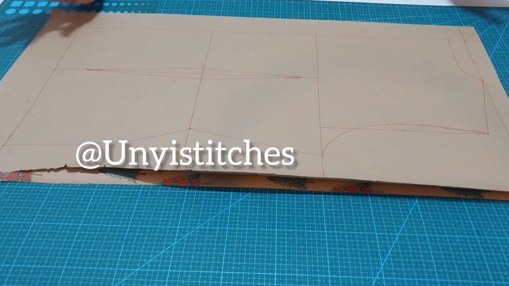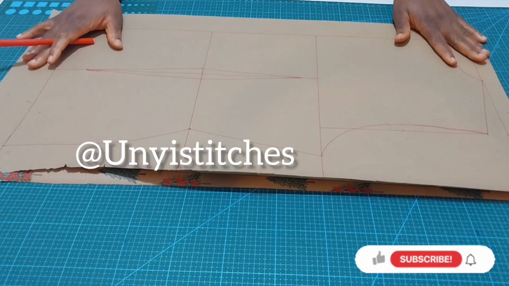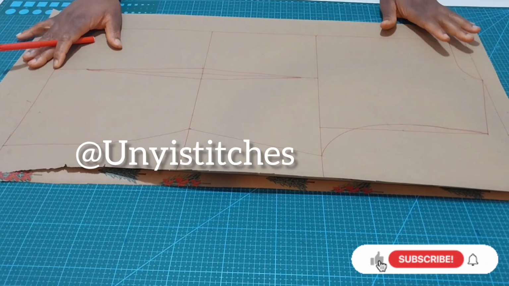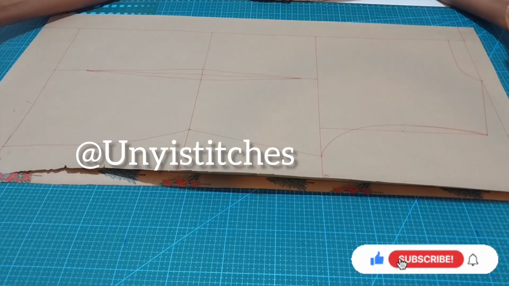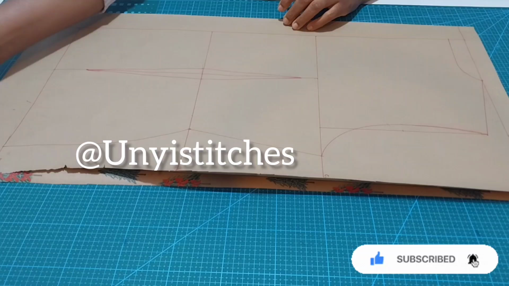So let's draft the back pattern. This is my basic block. So if you don't know how to draft your basic bodice, I have a detailed video. I will link it in the description box. I will just do some alteration for the design and also on the neckline. And that is all. So let's start with the down part.